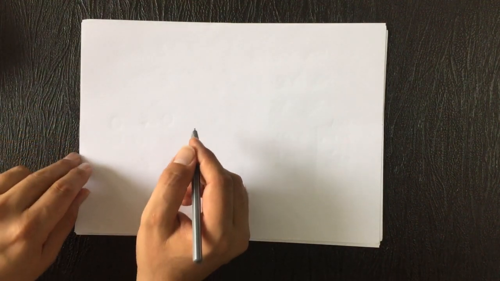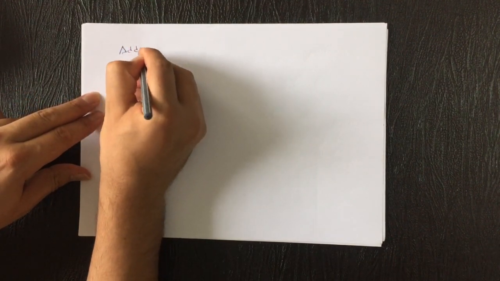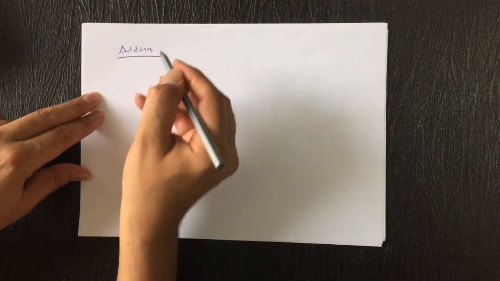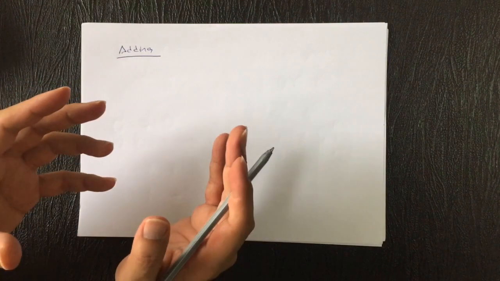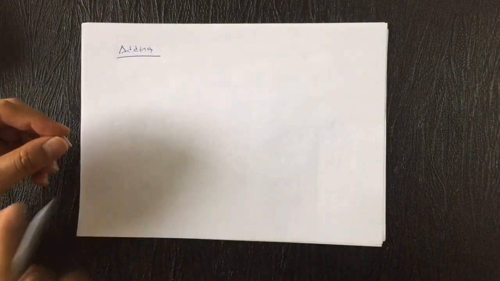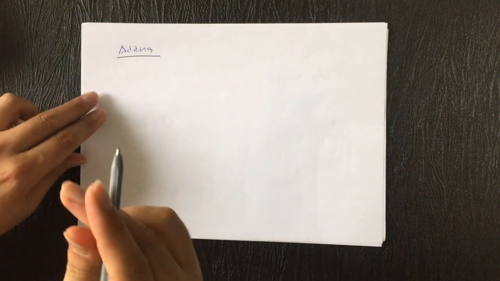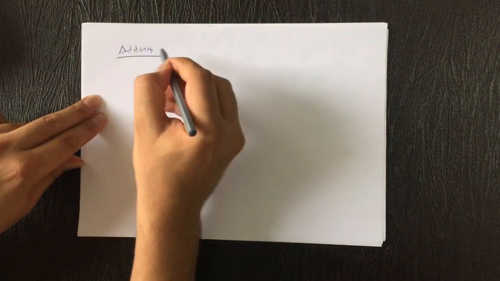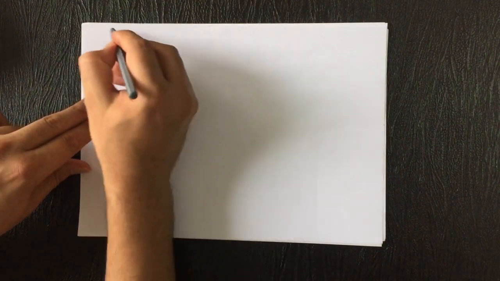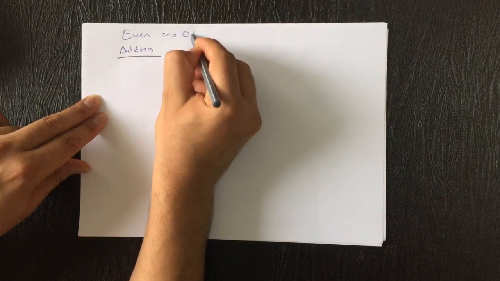Okay, let's remember. Addition. If you see any addition operation with some numbers, you can guess whether that sum is even or odd. How? Look, I am just writing the even and odd numbers.